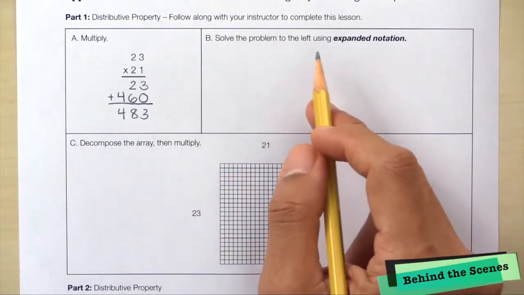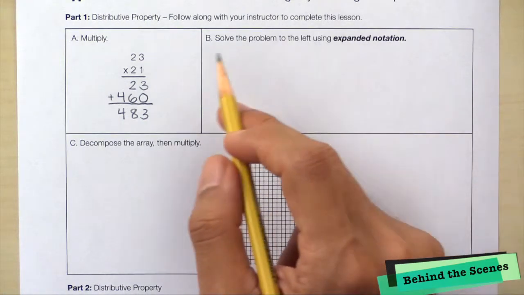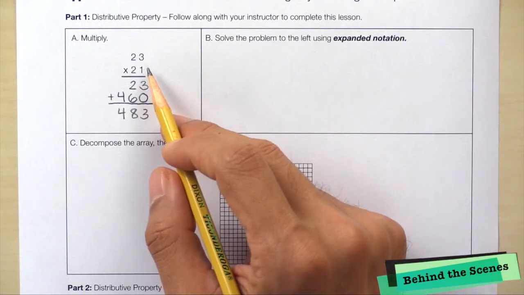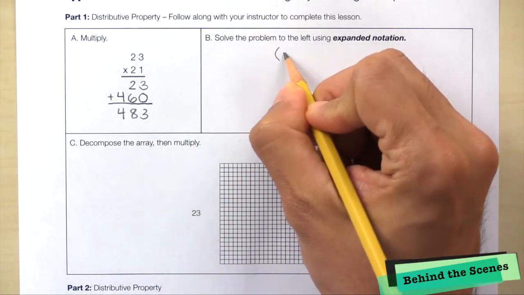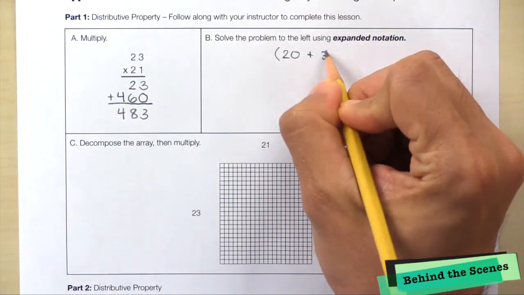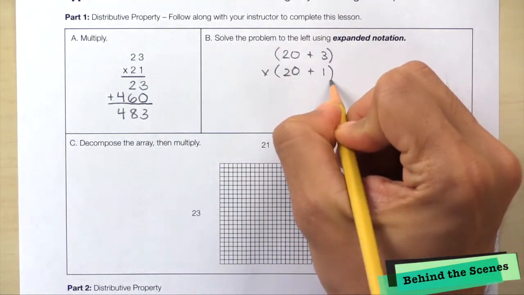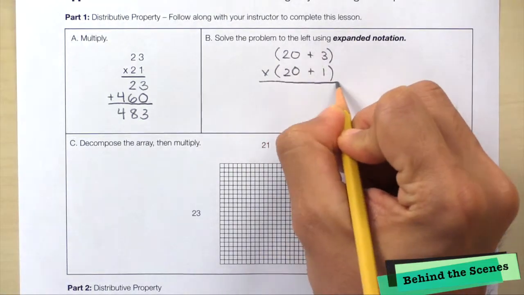Now for box B. Solve the problem to the left using expanded notation. So here's 23 times 21, and we'll rewrite it like this. Here's 23 times 21. Use box A to help you multiply.